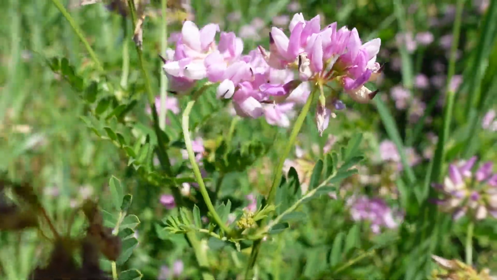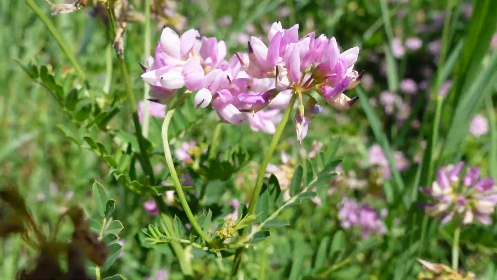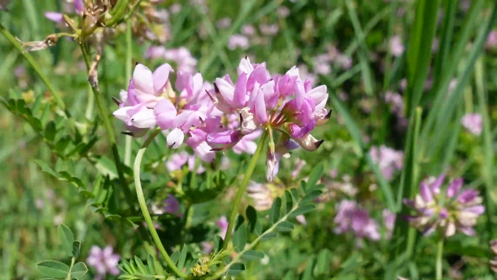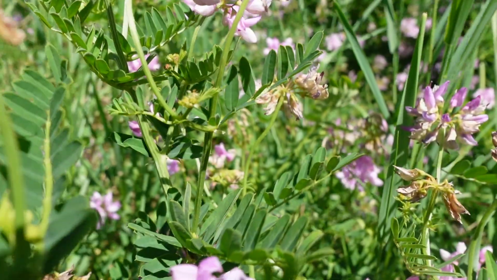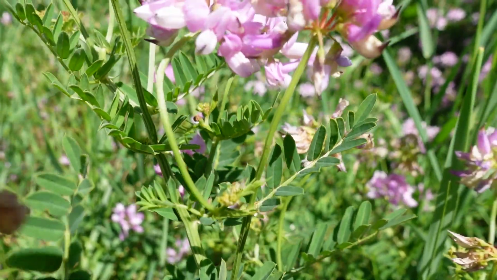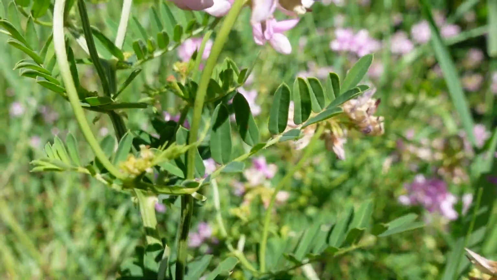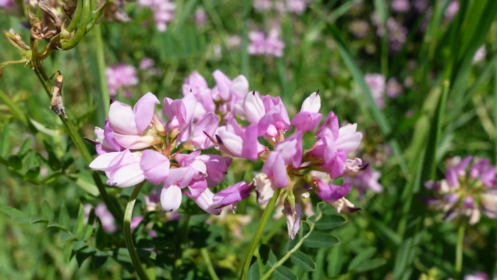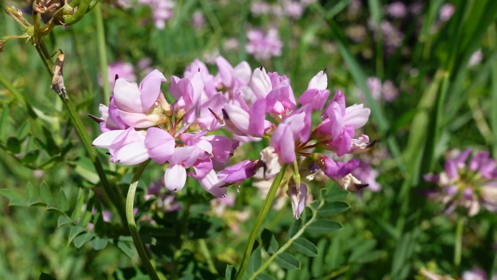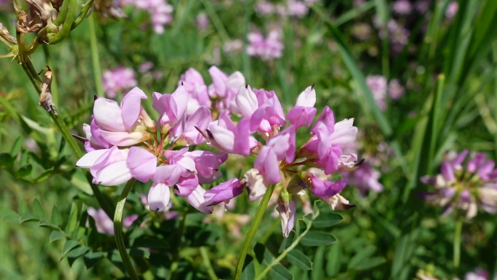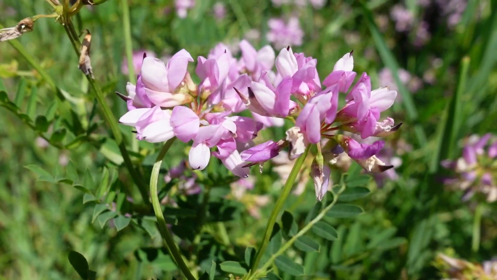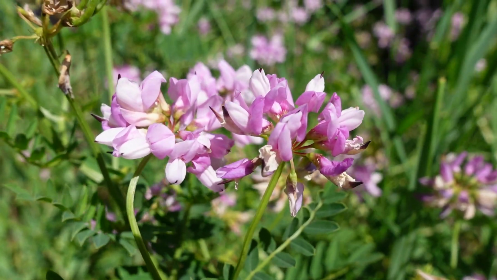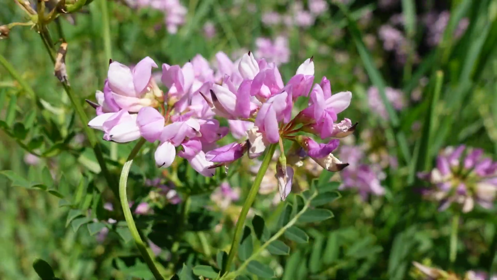First, we have this purple plant. This purple plant is a type of flower. It has a green leafy stem and purple buds. There are many purple buds on top of this flower. Let's ask my phone what type of flower this is.